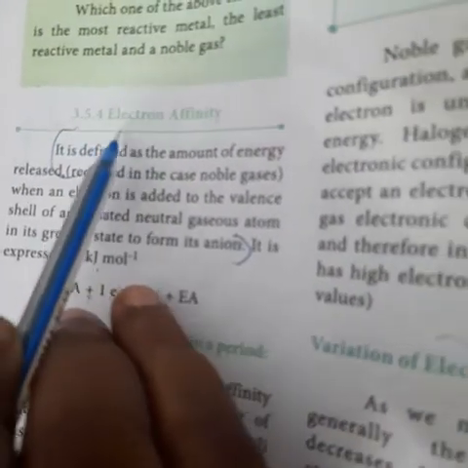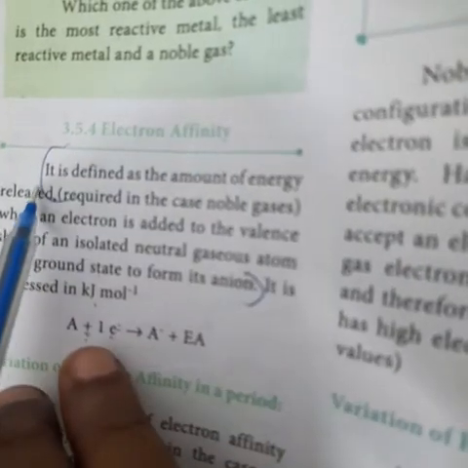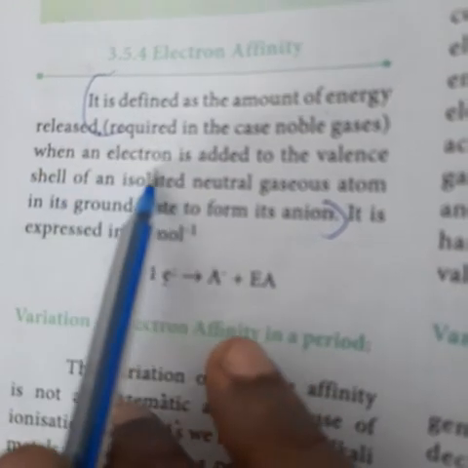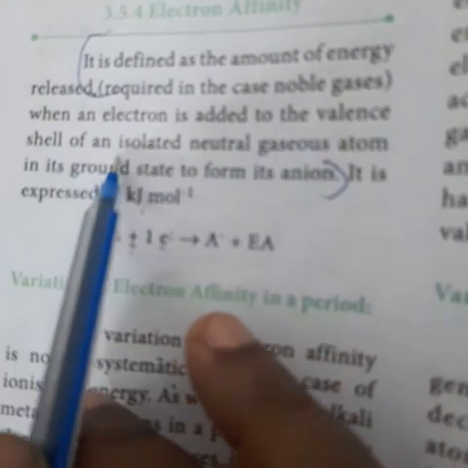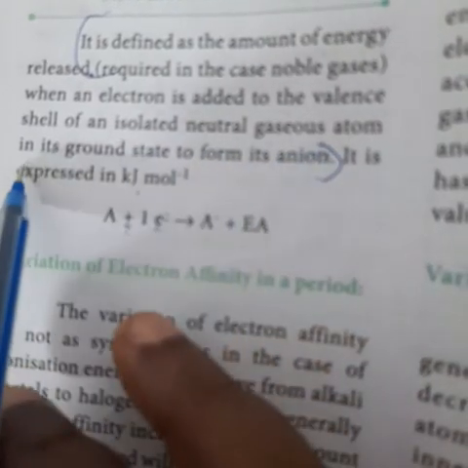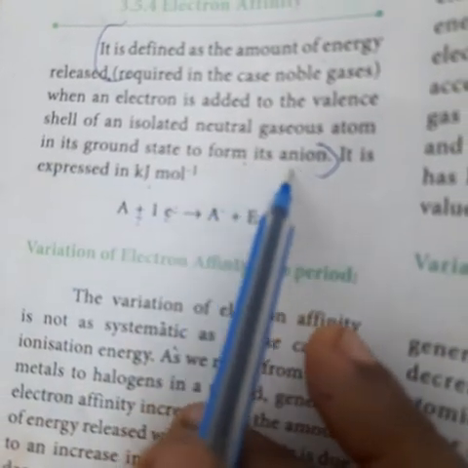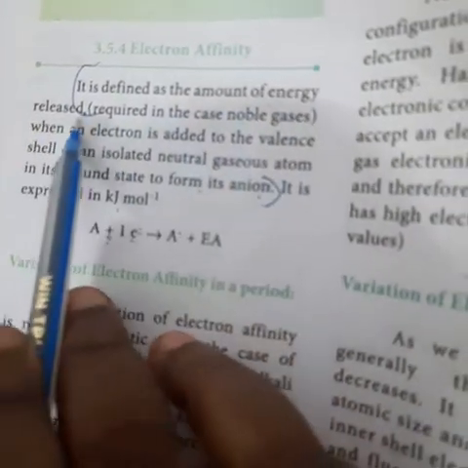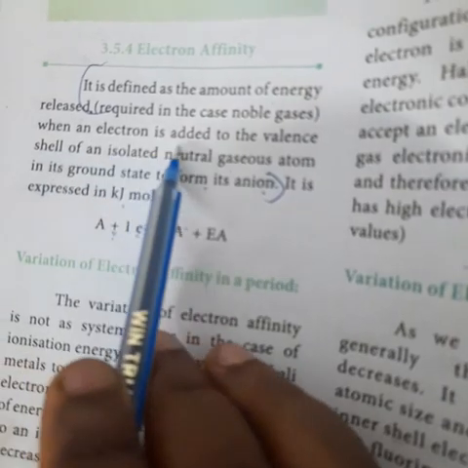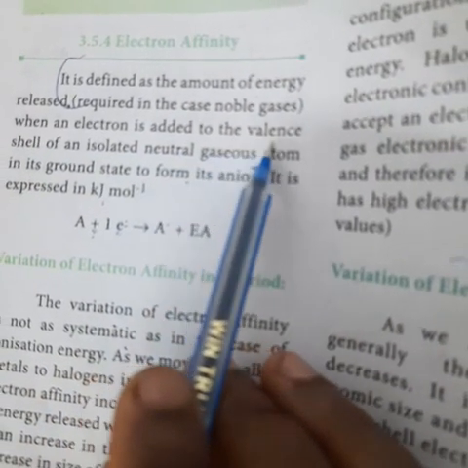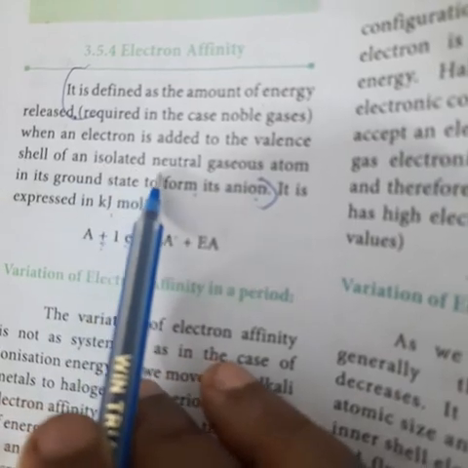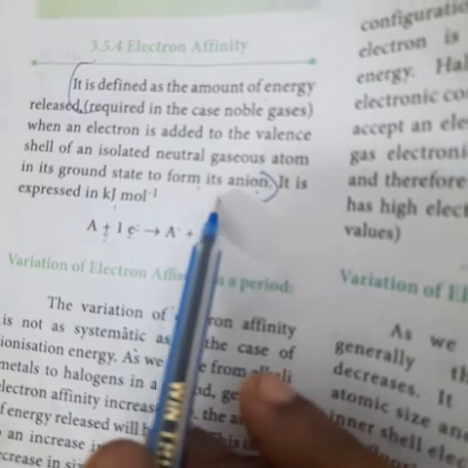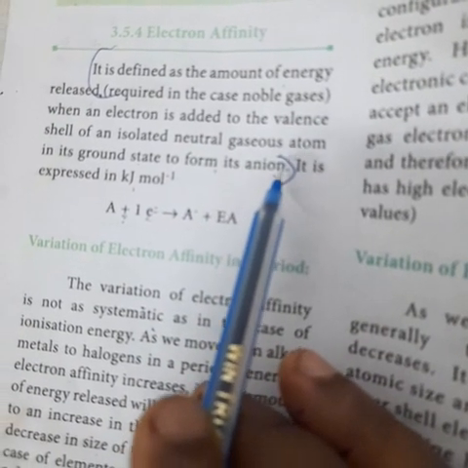Question number 2, what is electron affinity? It is defined as the amount of energy released when an electron is added to the valence shell of an isolated neutral gaseous atom in its ground state to form its anion. This is called electron affinity.